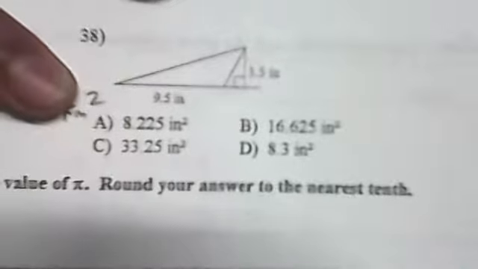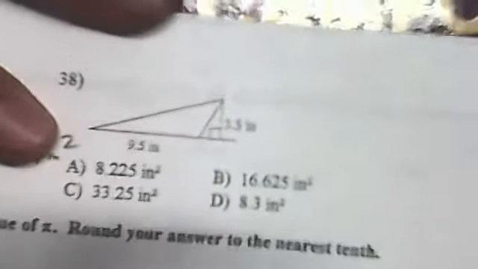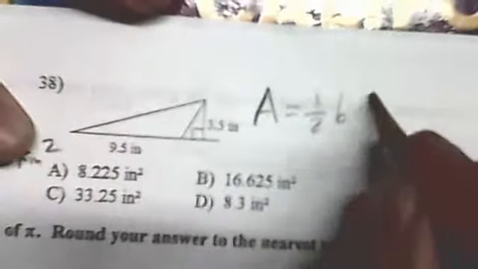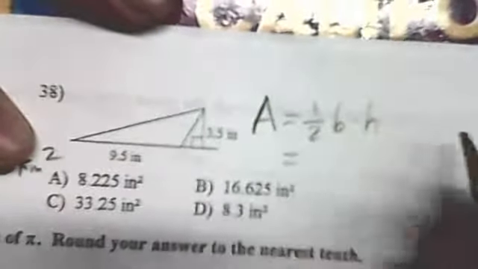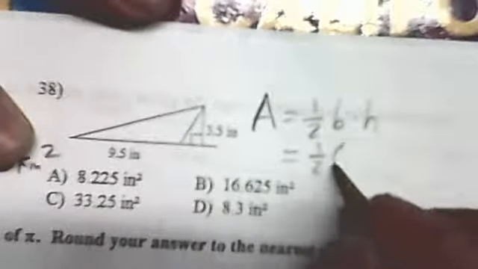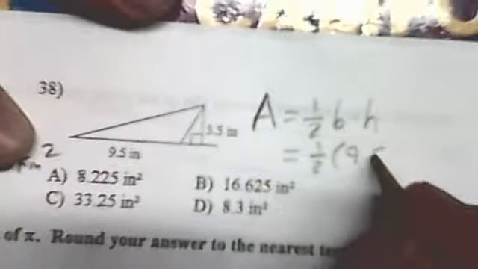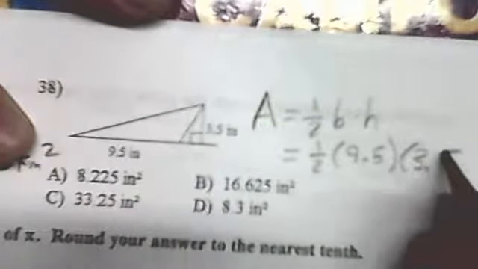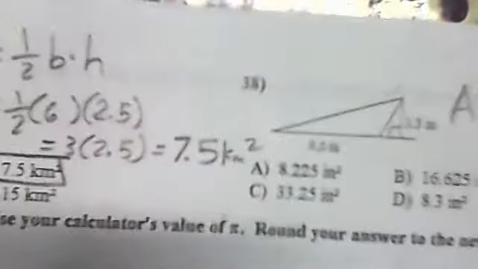So on number 38, again, a triangle. So we have to use the same formula for the area of any triangle. It is 1/2 the base times the height. So what is our base? Our base is 9.5. Okay, and our height is 3.5.